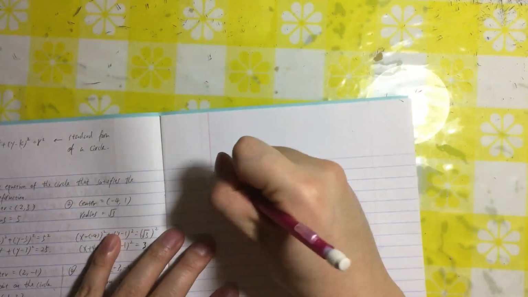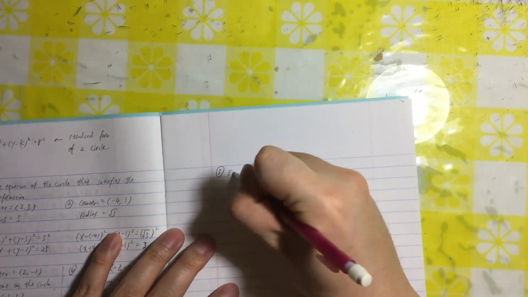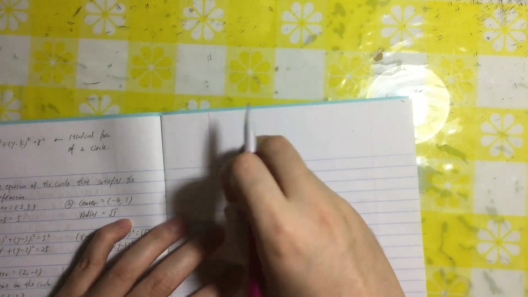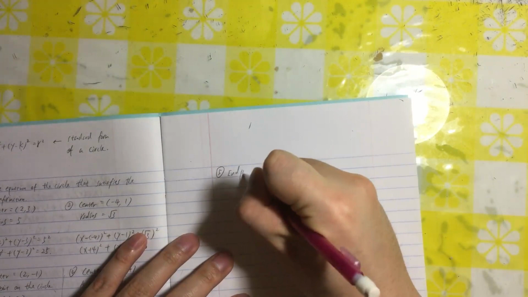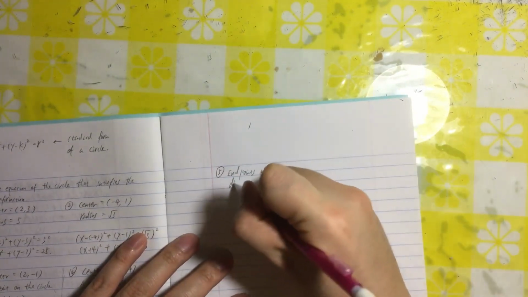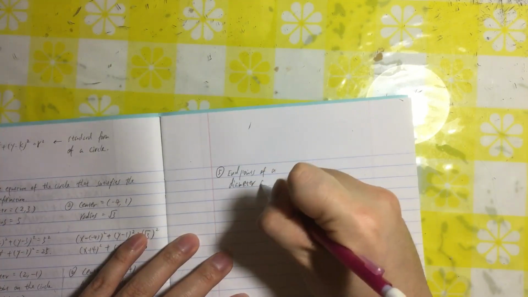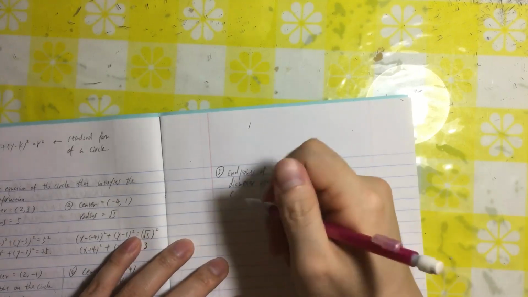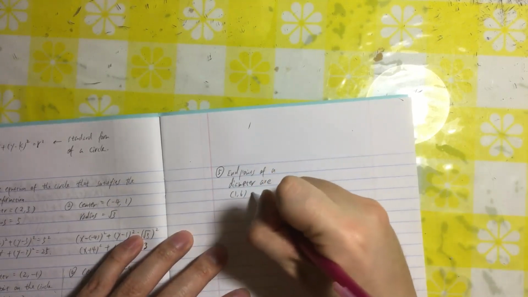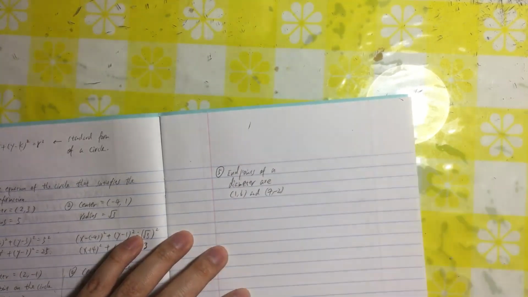Next, number 5. Find an equation of a circle where the endpoints of a diameter are 1, 6 and 7, -2.